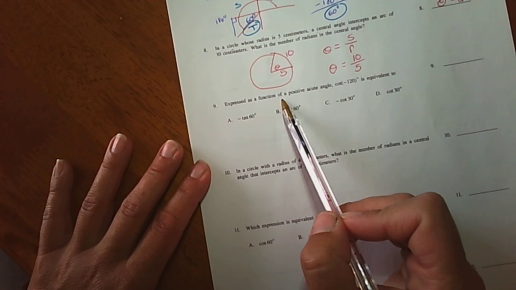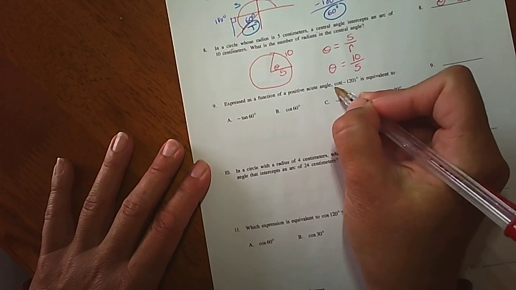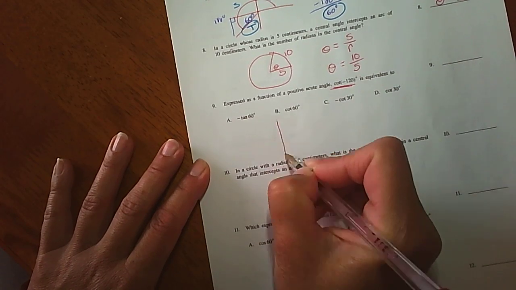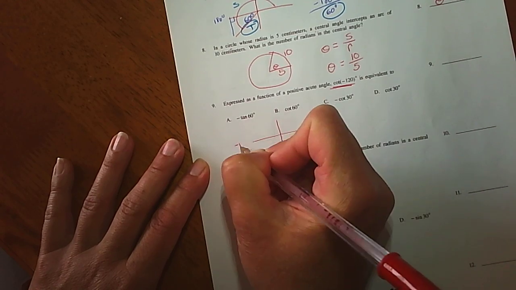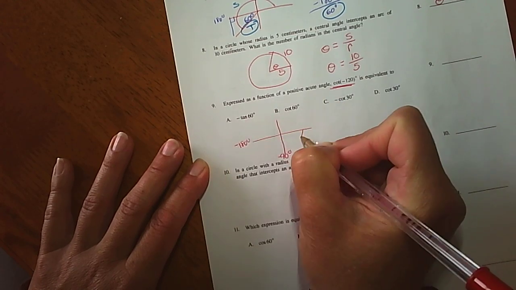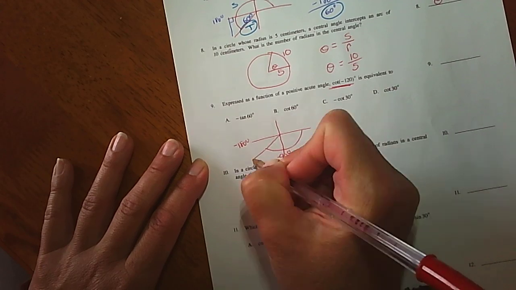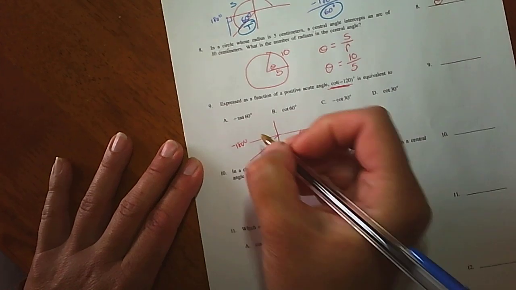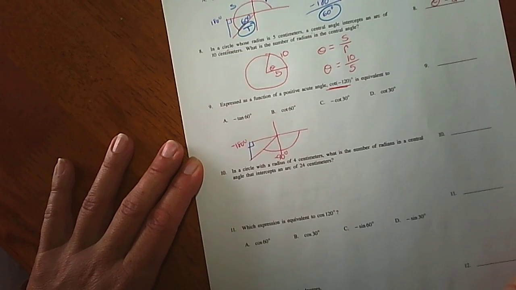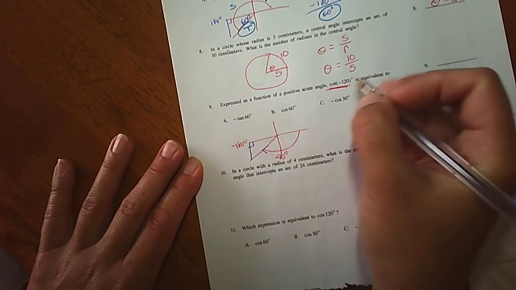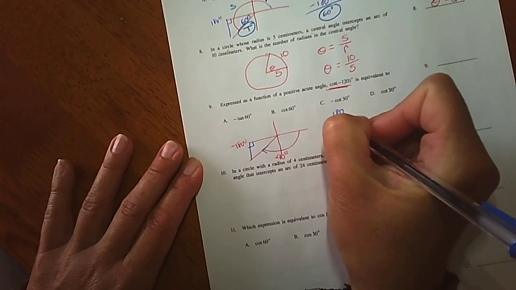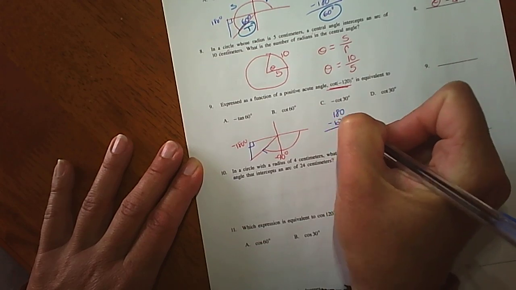Express as a function of a positive acute angle, cotangent negative 120. All right, this is negative 90. This is negative 180. So negative 120 is going to pull me there. Draw my right angle. Now 120, that's 180, so I'm going to do 180 minus 120, that's 60 degrees.